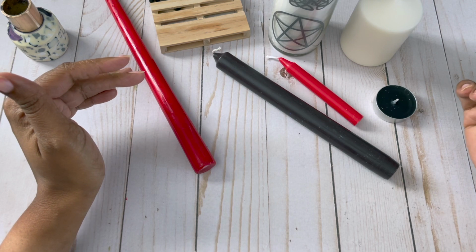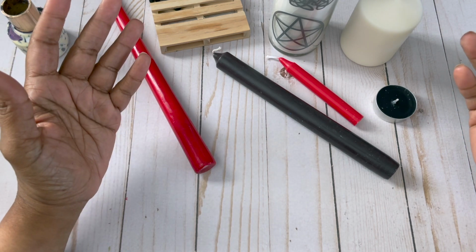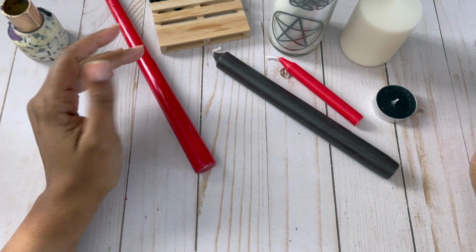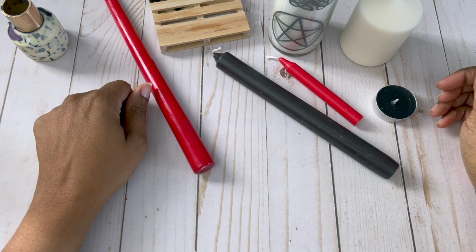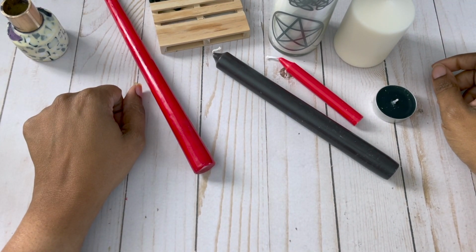When I do my more candle magic geared toward my cottage witchery, blue for peaceful home spells. I like to have blue candles a lot, if not white. But yeah, a lot of times I use blue for that purpose.